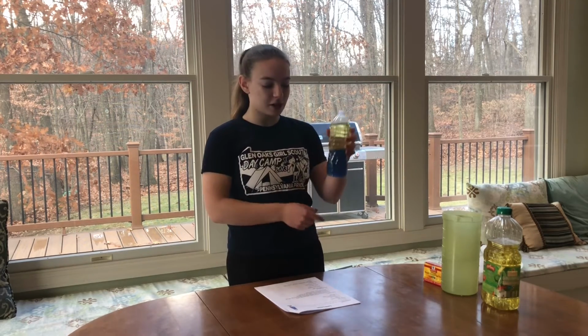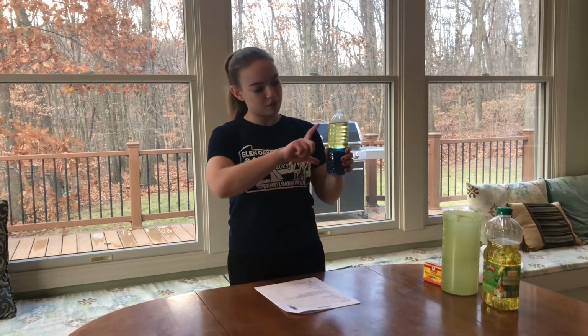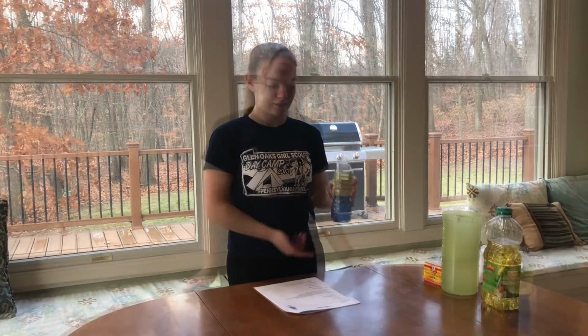So remember, today's experiment was all about density. Density can also be explained as how heavy something is for its size. So if you look at the bottle, all of the water is at the bottom, meaning that the water in the bottle is heavier than the oil, which is why it sinks. And then when we added the Alka-Seltzer tablet, it formed little air bubbles, which are lighter than both the water and the oil, so they rose all the way to the top. So the air bubbles are the least dense thing.